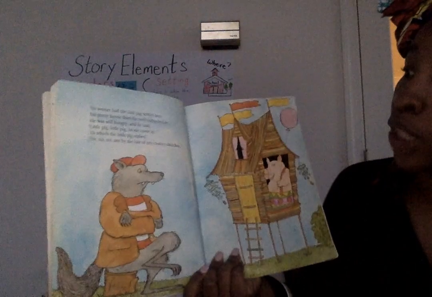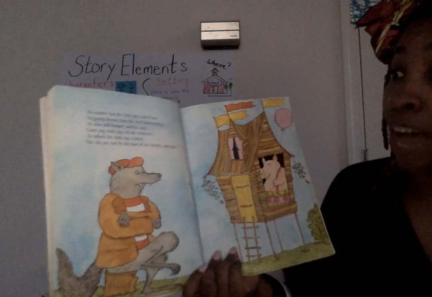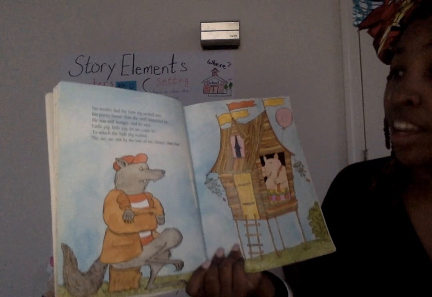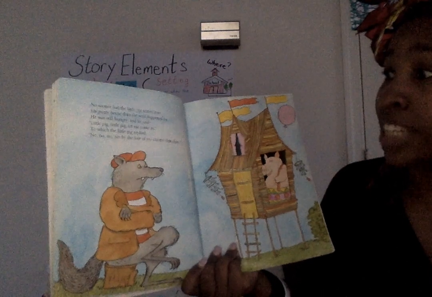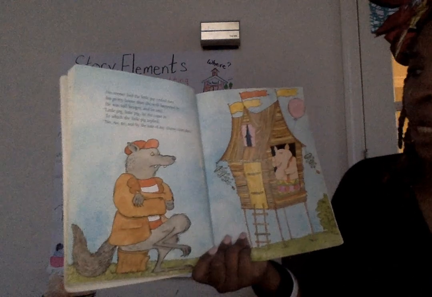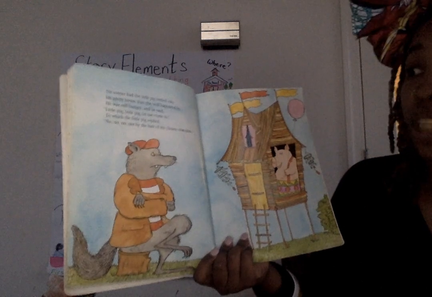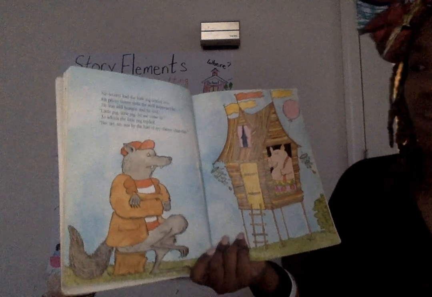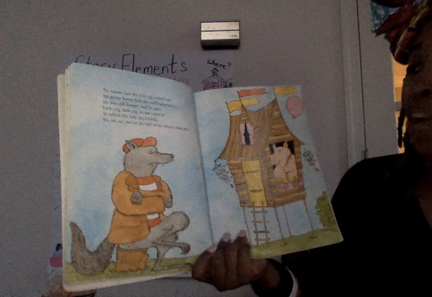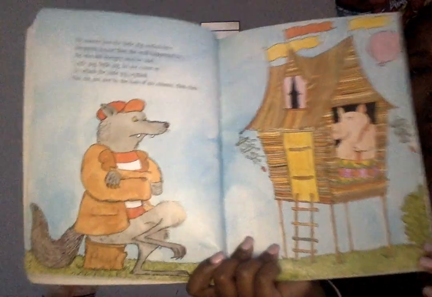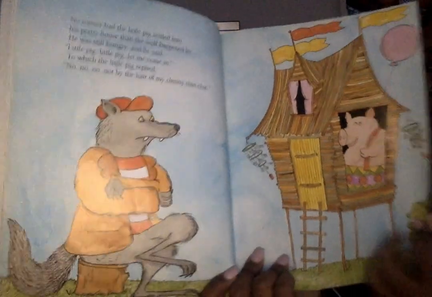No sooner had the little pig settled into his pretty house than the wolf happened by. He was still hungry, and he said, "Little pig, let me come in." To which the little pig replied, "No, no, no, not by the hair of my chinny chin chin." What do you think will happen?